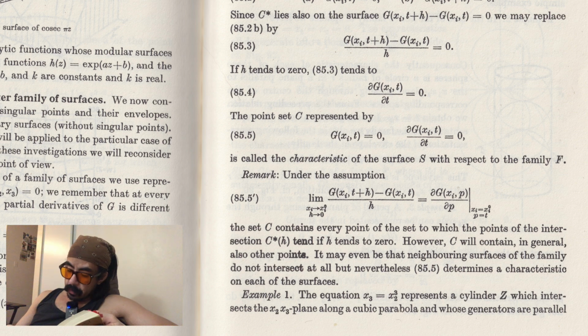However, capital C will contain, in general, also other points. It may even be that neighboring surfaces of the family do not intersect at all, but nevertheless, the definition of a characteristic stated above determines a characteristic on each of the surfaces.